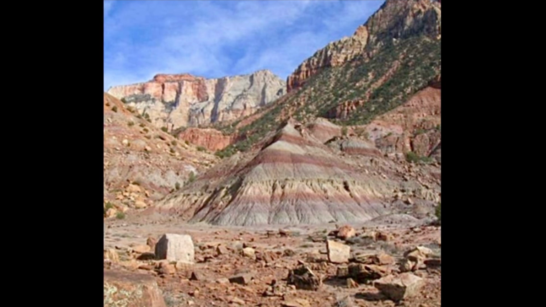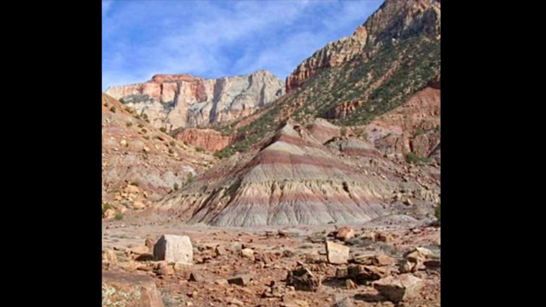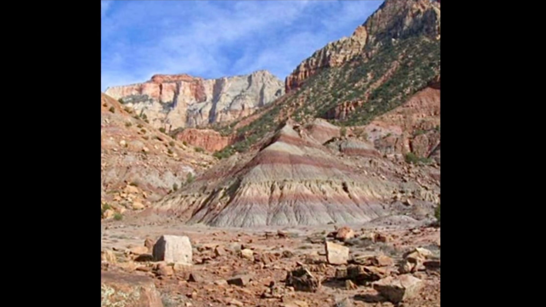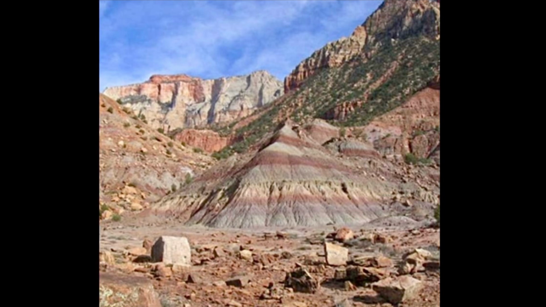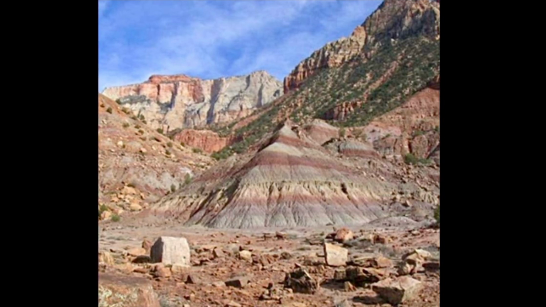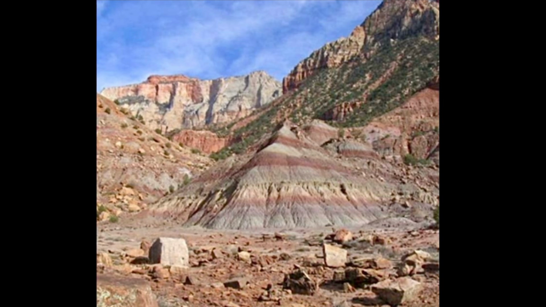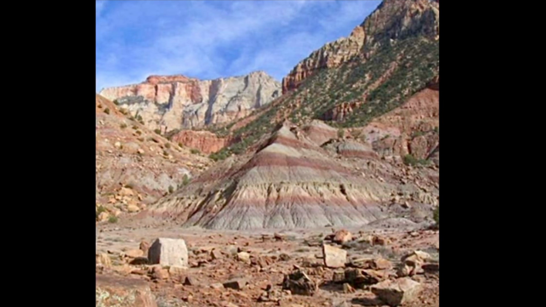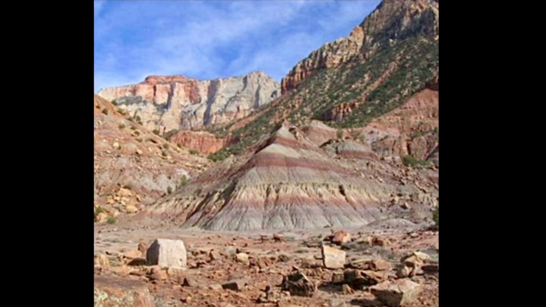Here's a kind of tricky one. The striped strata in front of us must be the Chinle Formation of the late Triassic, and so maybe that flat base below it could possibly be the Shinarump conglomerate, which is the beginning of the Triassic Chinle Formation.